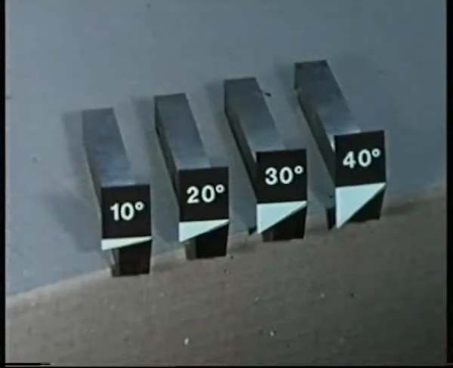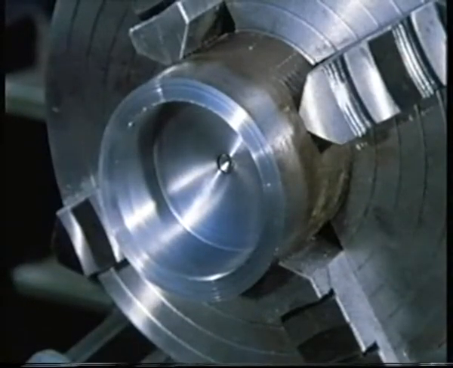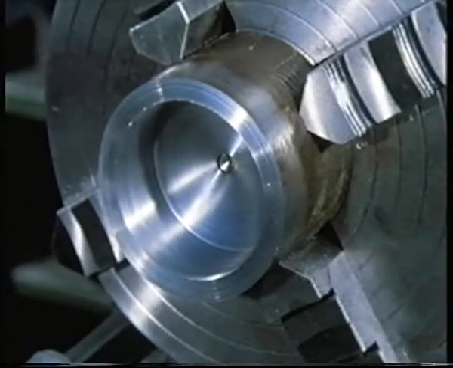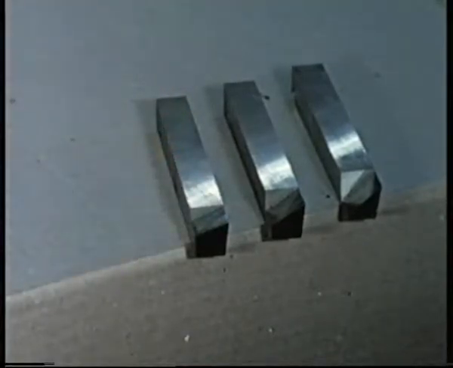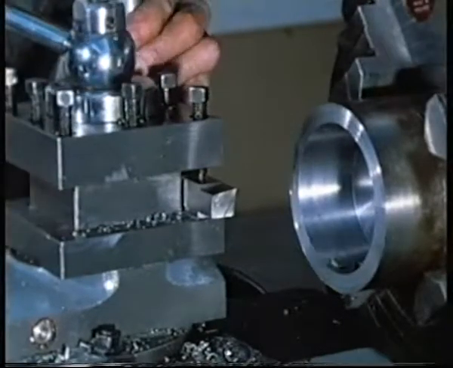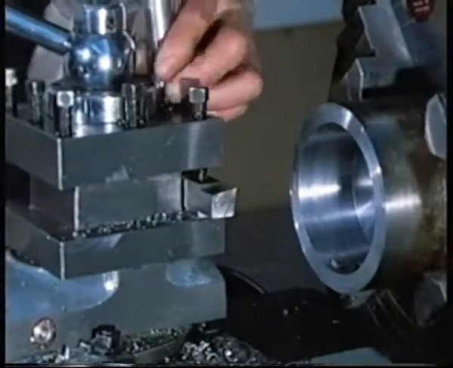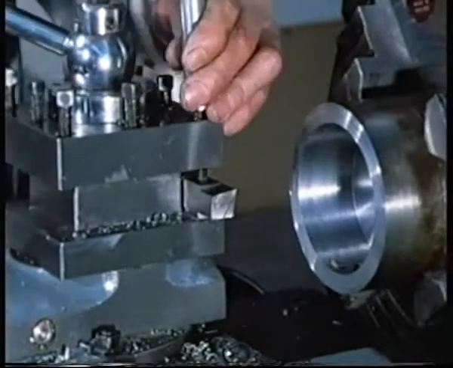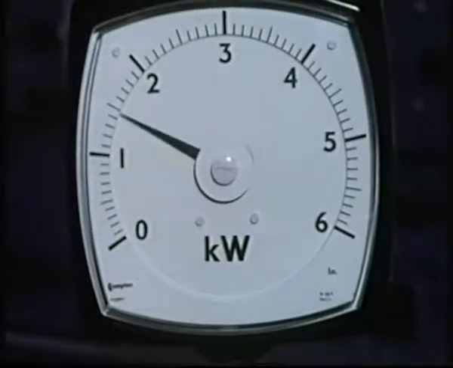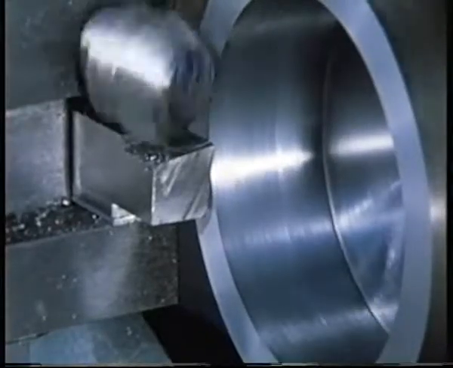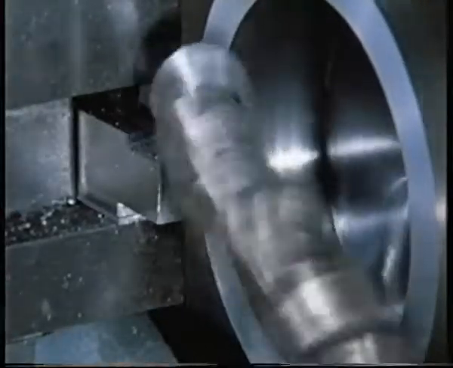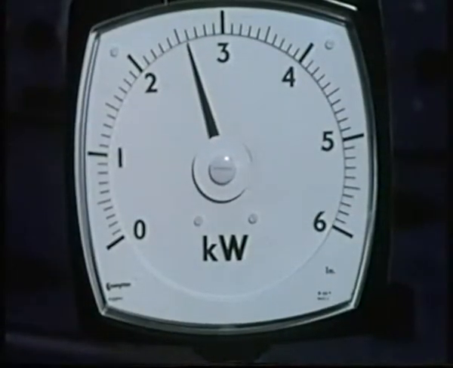For this experiment, we'll use this specially prepared piece of mild steel. We've taken a core from the middle to make it easier to film. First, we'll try the tool with a 10-degree rake angle. The tool must be carefully positioned and properly restrained. Before cutting begins, the lathe will use some power for turning the work round, and even more power is used when cutting starts. The total, 2.6 kilowatts.